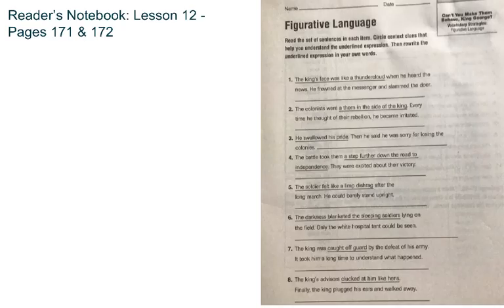Remember, when we talk about figurative language, it is language or phrases that say one thing but have a meaning that is not. And one of the things we talked about last time was the phrase, it's raining cats and dogs. When you hear it's raining cats and dogs, we know that they're not actual cats and dogs falling from the sky. It means that it's raining heavily.